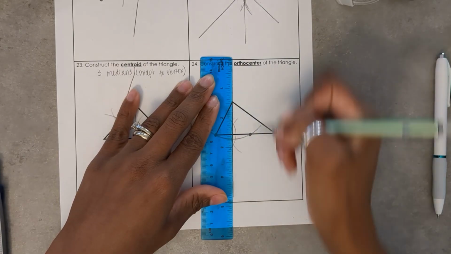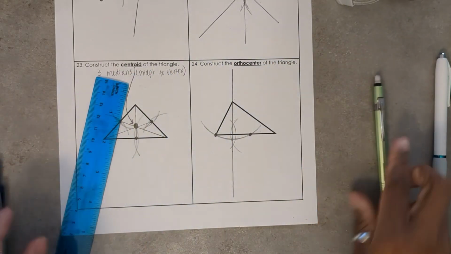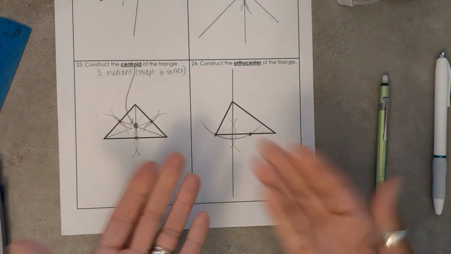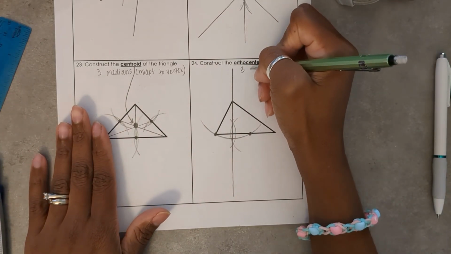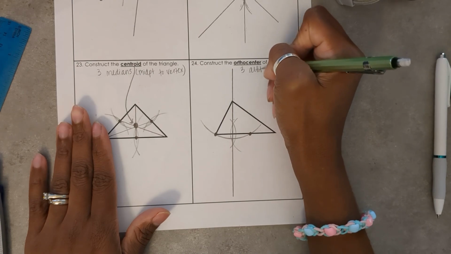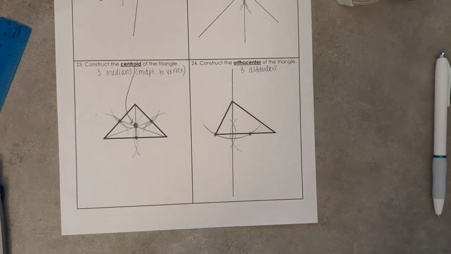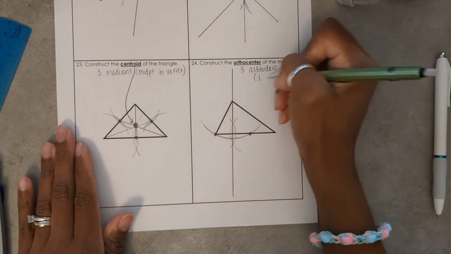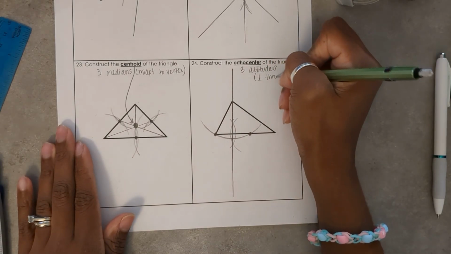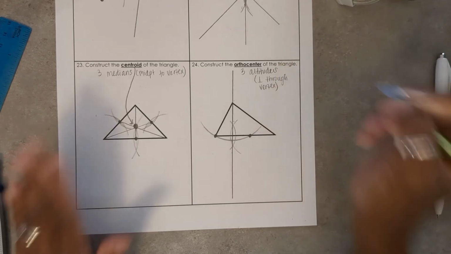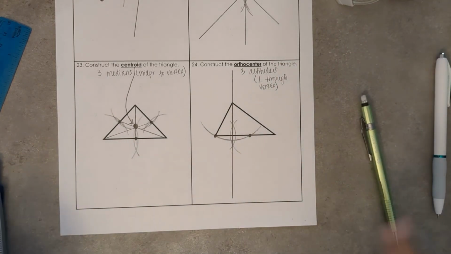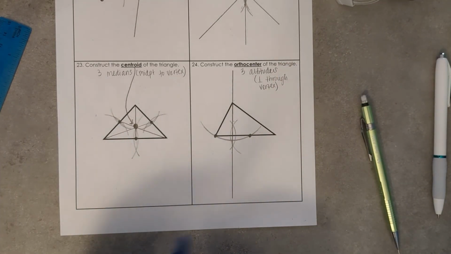Okay. Do I need to go up or down? We'll find out in a minute. All right, so that's an altitude. Oh, I forgot to say that. Orthocenter is constructed from 3 altitudes. Okay, so 3 altitudes. Altitudes are perpendicular and they go through a vertex. Okay, so remember that. All right, any hoozles, we gotta do this 2 more times.